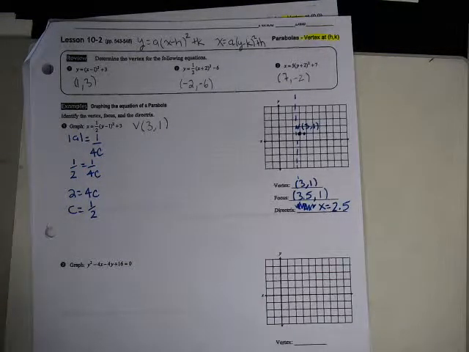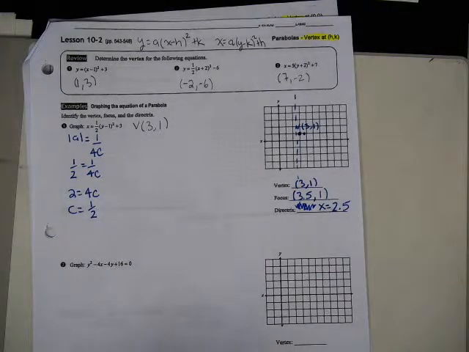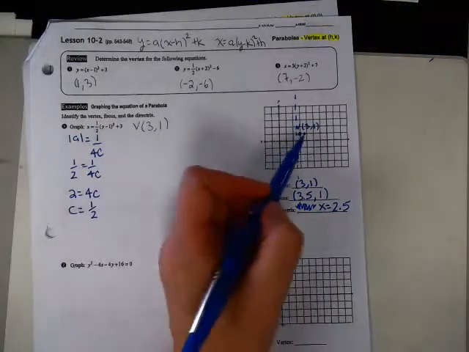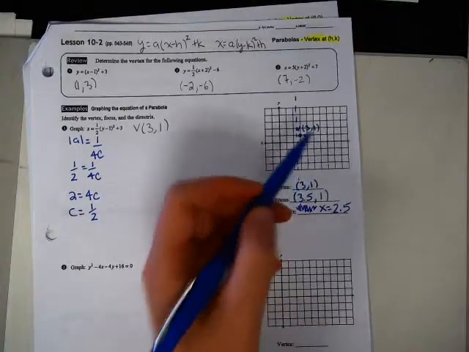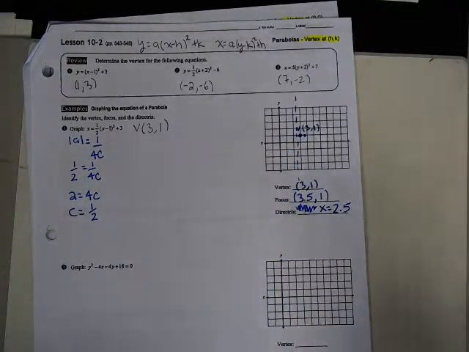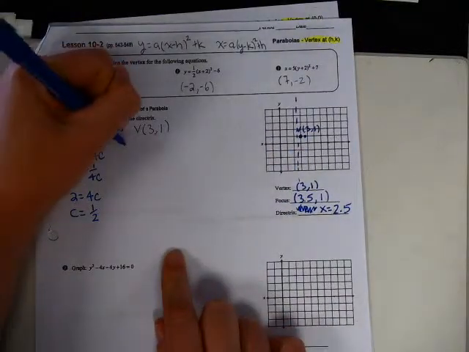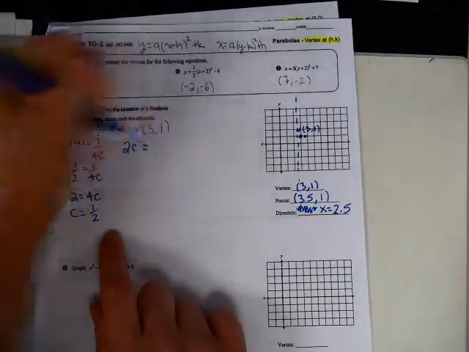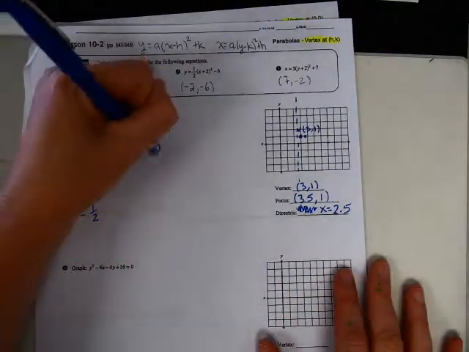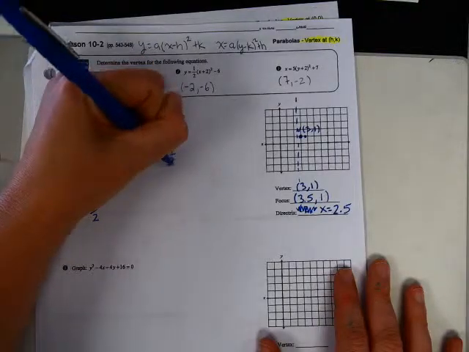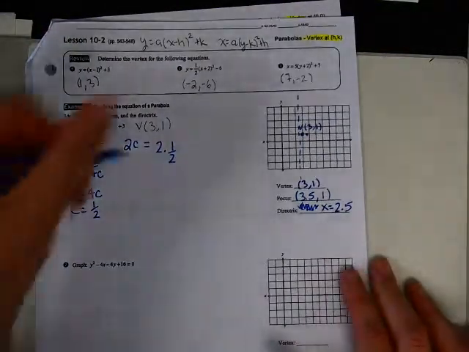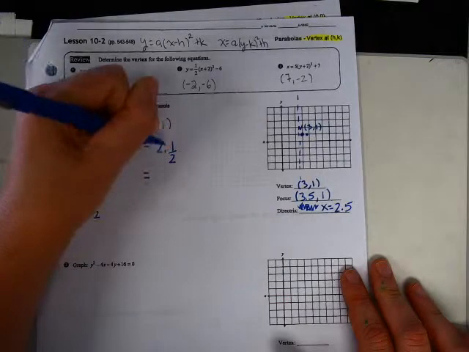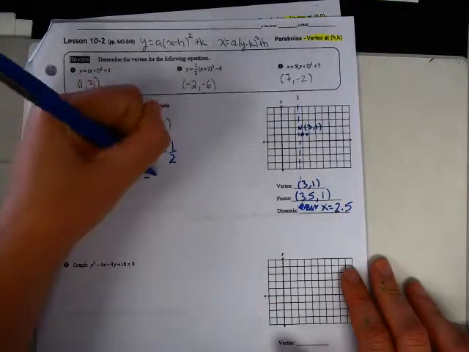Okay, now all we have left to do is sketch a graph. So we have the vertex and focus, we know how it opens, we just need those 2 points. So I'm just going to find 2 times c, just 2 times 1/2, and I know that 2 times 1/2 is 1.